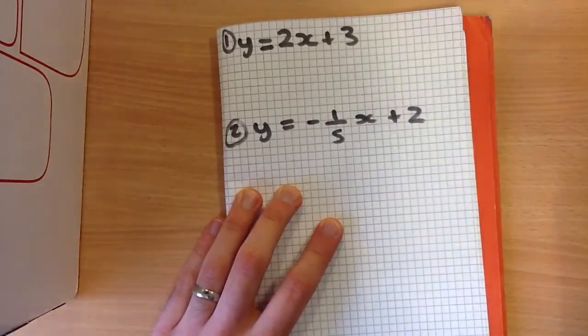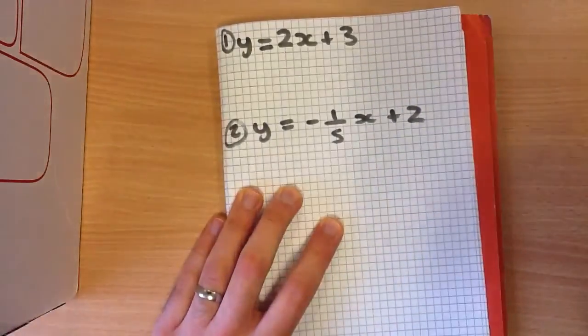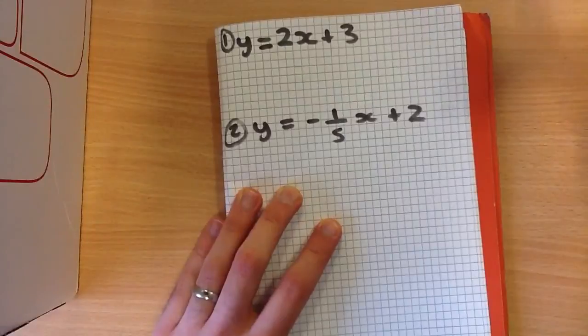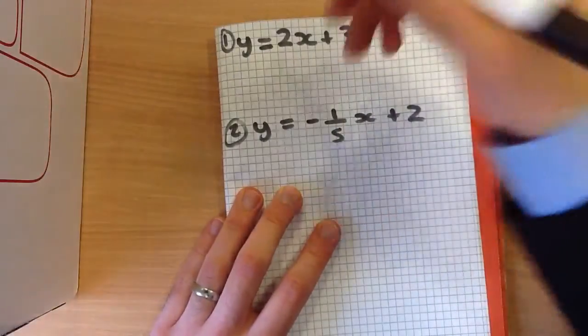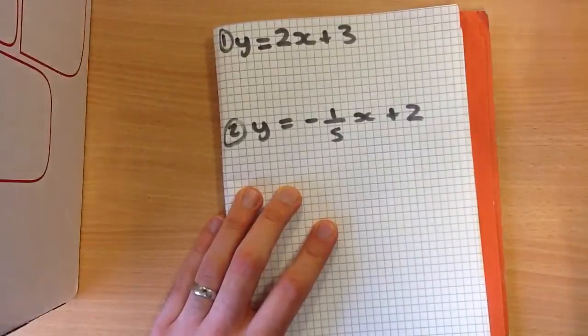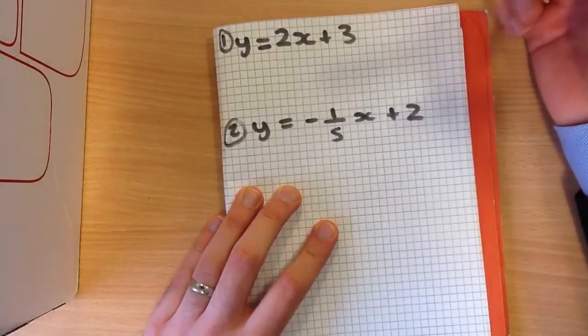This video is going to be about how we rearrange equations. A number of you had problems checking some of your work when the answers were in the form something x, add something y, add something else equals 0. So I'm just going to show you how to rearrange those.